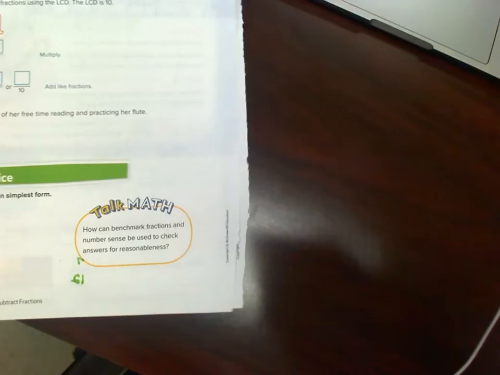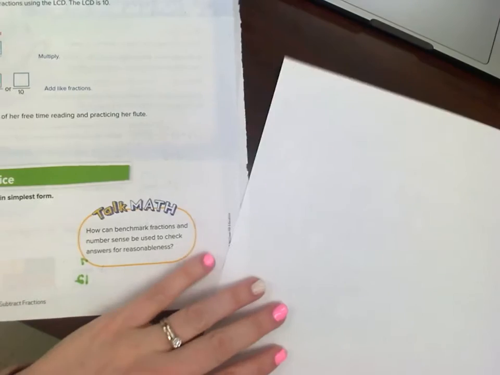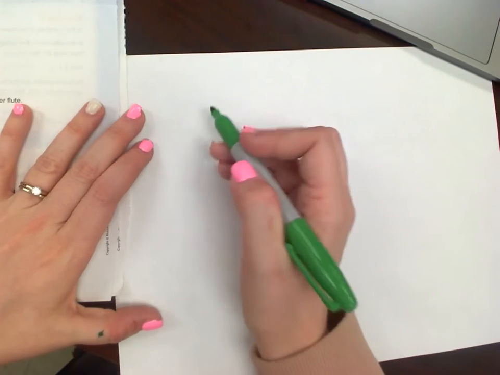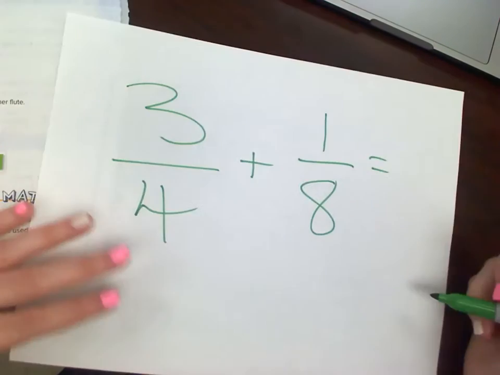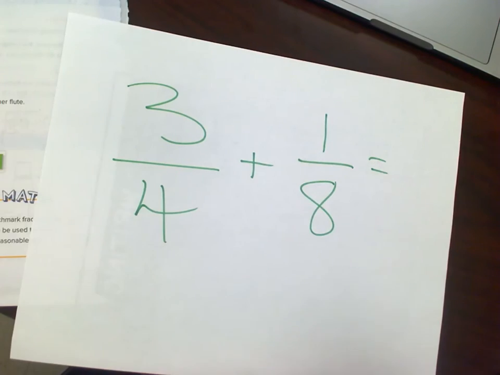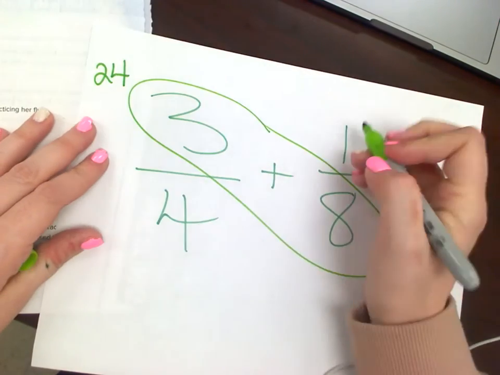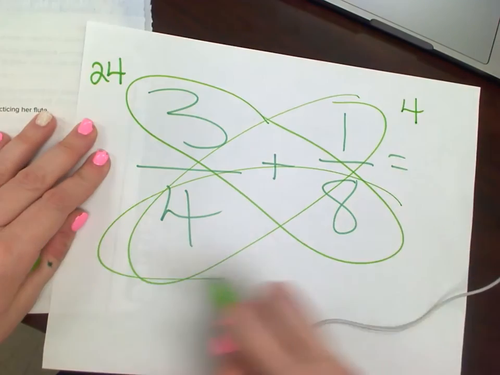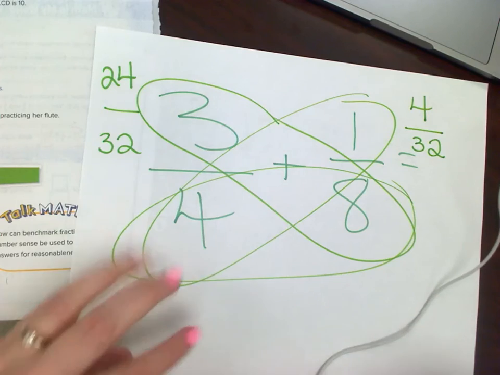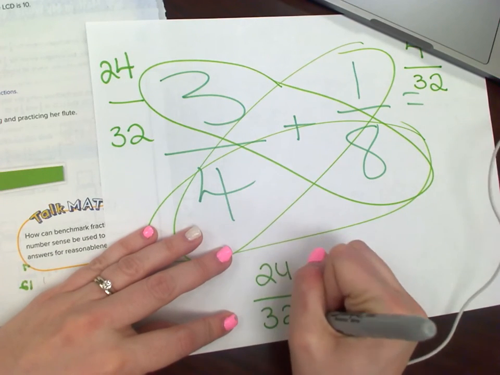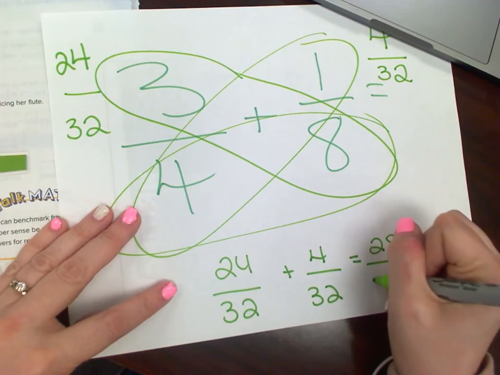Okay, and the next one, it says 3/4 plus 1/8. Our denominators are not the same, so we need to do our butterfly. 3 times 8 is 24. 1 times 4 is 4. 4 times 8 is 32. 24 over 32 plus 4 over 32 equals 28 over 32.